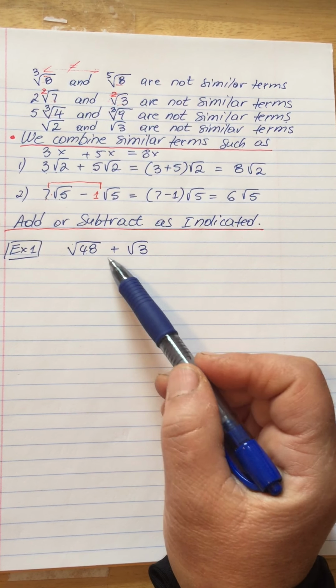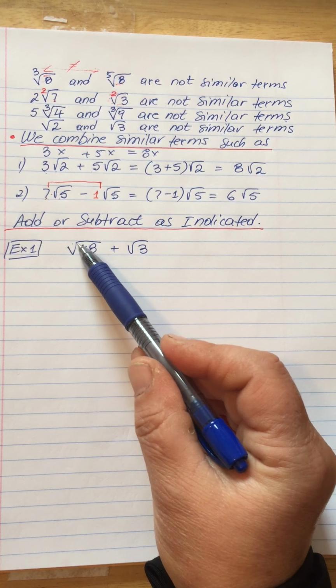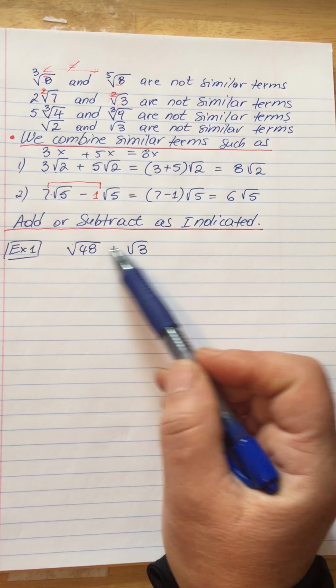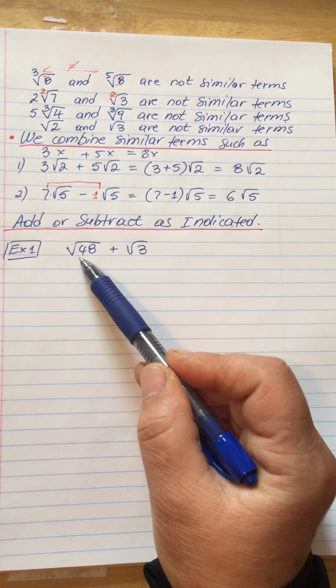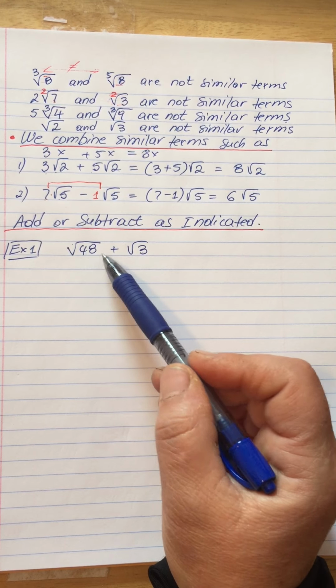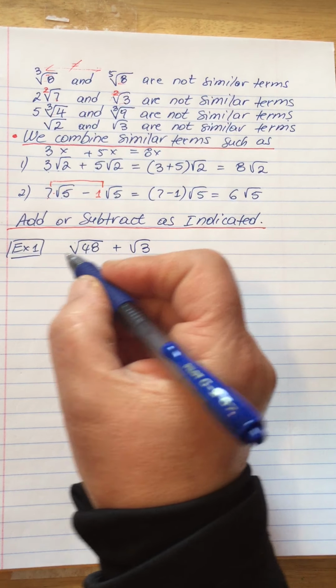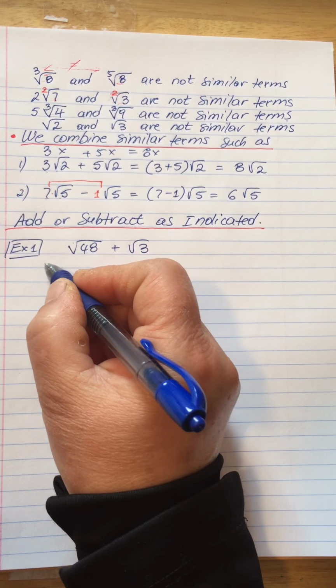Why am I doing this? So that I can get a square root of 3 in the first term, then I can combine. Otherwise, I cannot combine. So 48 divided by 3 is 16. So yes, I can continue.